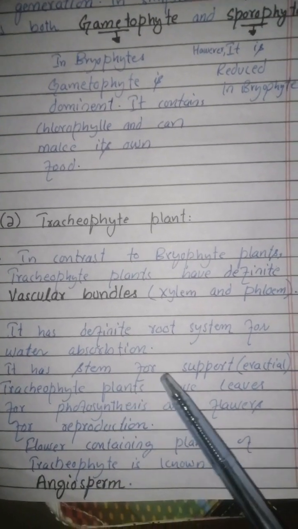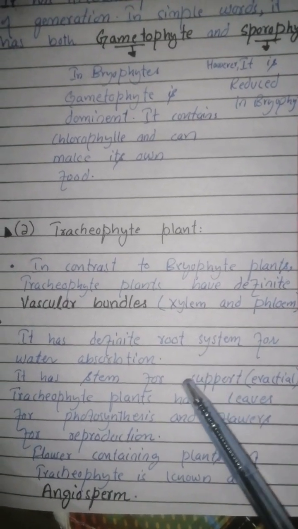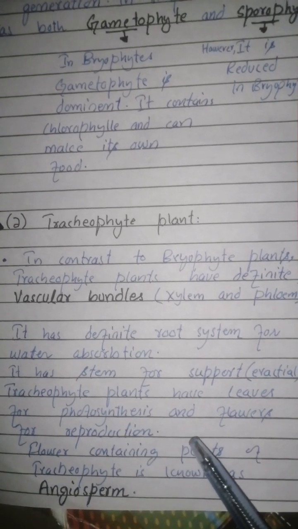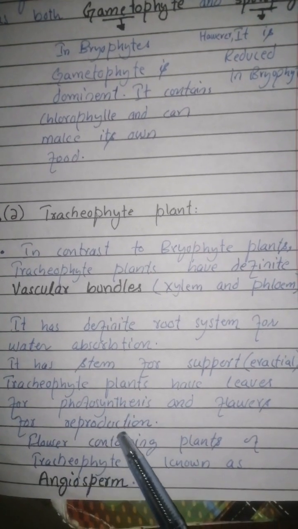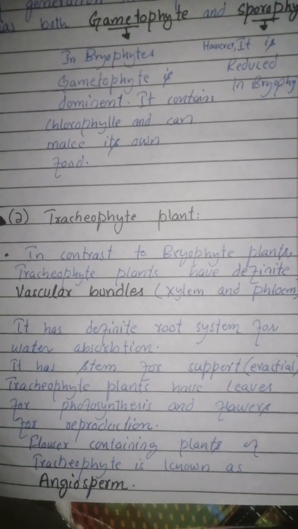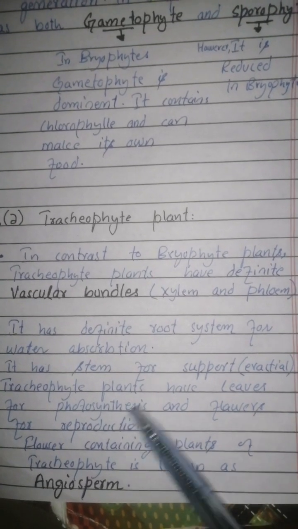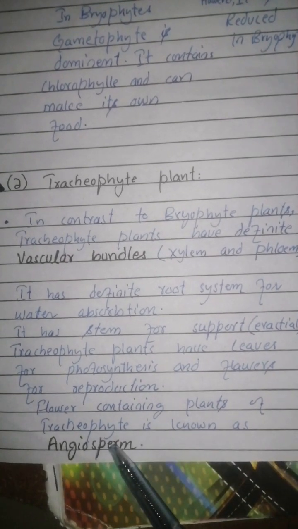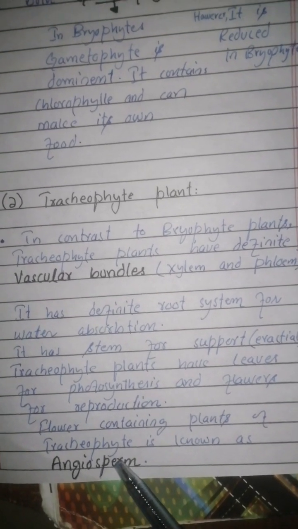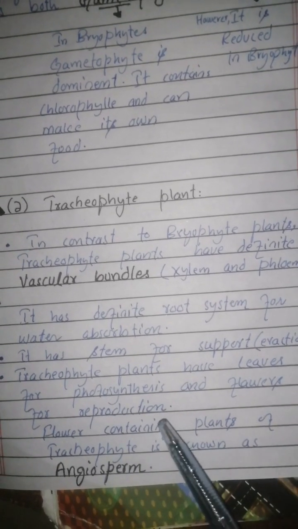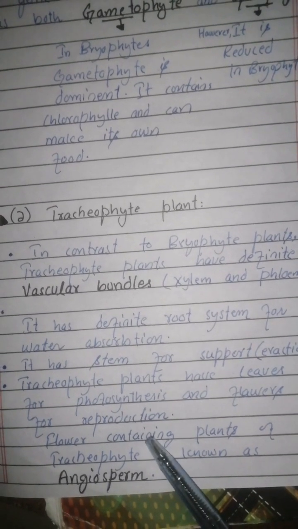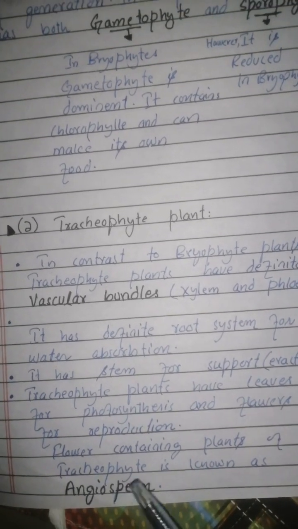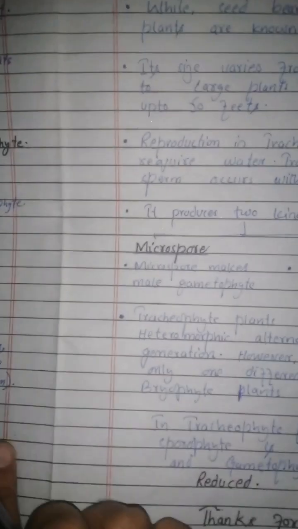They have a stem for support, erectile support. Tracheophyte plants have leaves for photosynthesis and flowers for reproduction. Now, the flower-containing plants of tracheophyte are known as angiosperms. Those plants in tracheophyte which have flowers and reproduce through them are known as angiosperms.